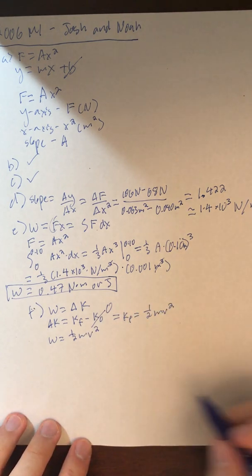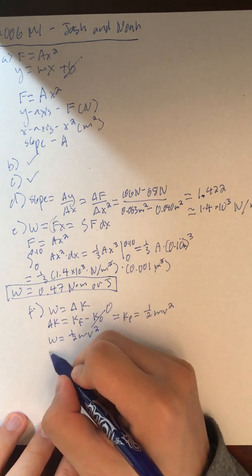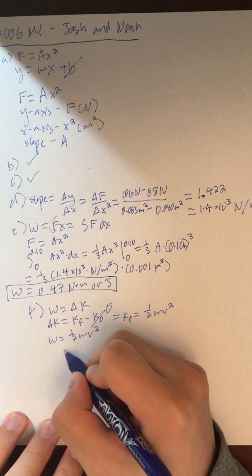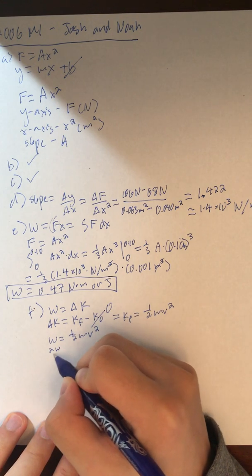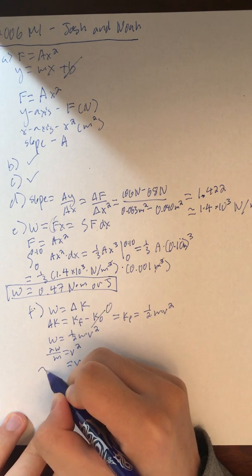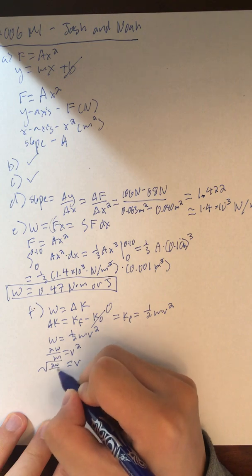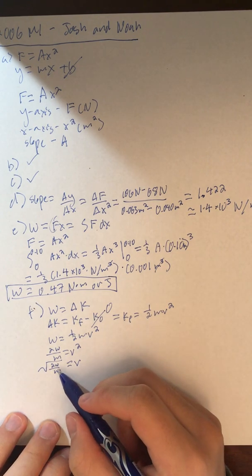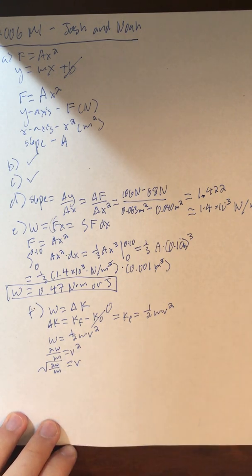So now we have, through all these steps, that the work equals 1/2 mv squared. And then if you want to isolate v, we move these to the other side. We get v squared equals 2W over m. And then take the square root of both sides. The square root of 2W over m equals v. And now we have both W and m. Those are both known values for us.